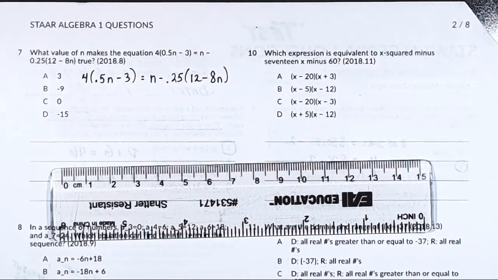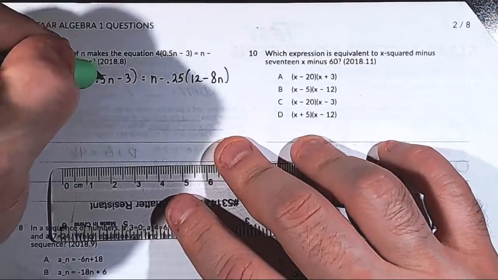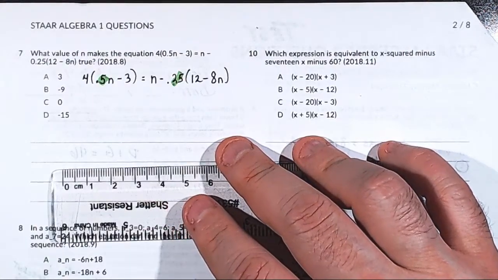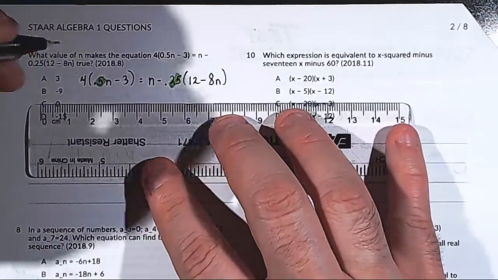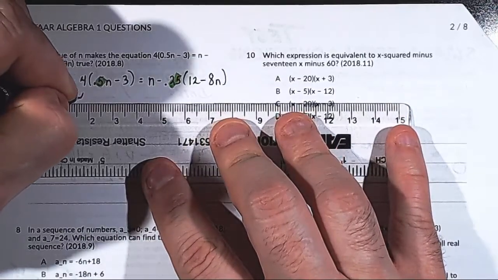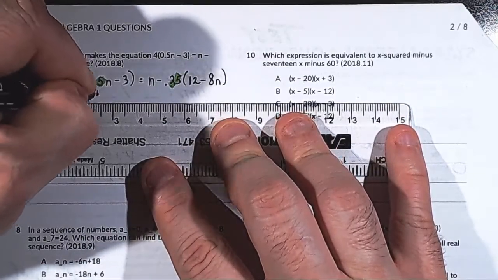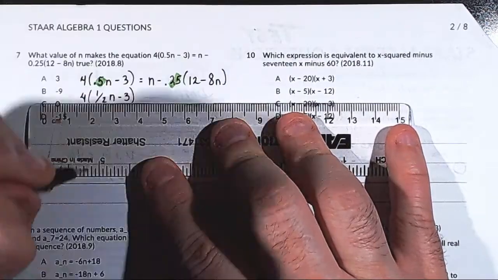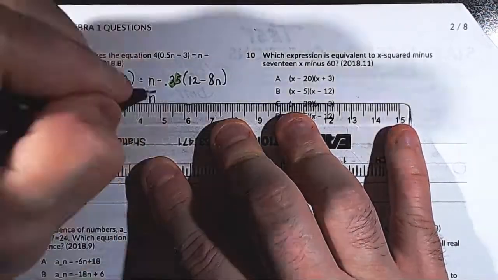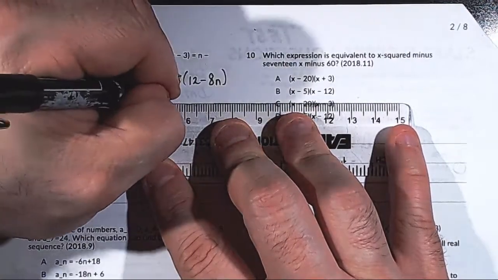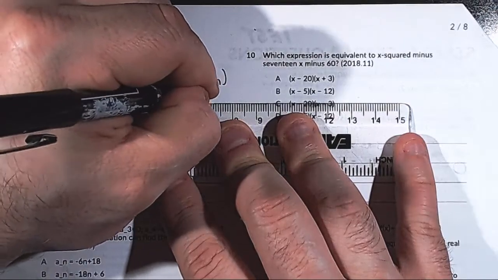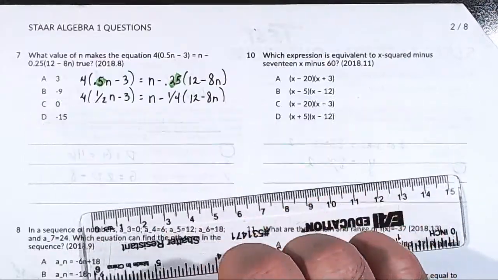If you're going to solve it algebraically, it helps to turn these decimals into fractions. It really helps. So let me just rewrite this with fractions. 4 open paren 1/2 n minus 3 close paren equals n minus 0.25 as a fraction is 1/4 open paren 12 minus 8n close paren.